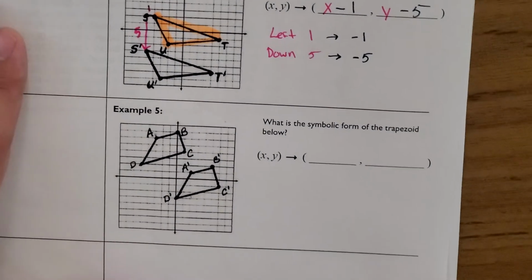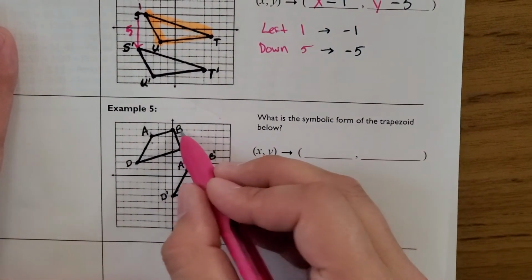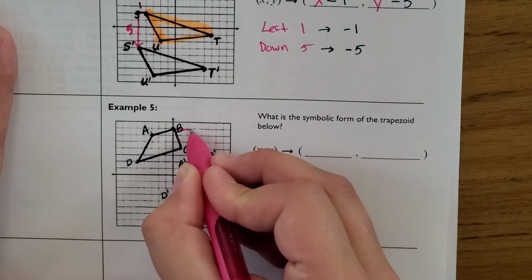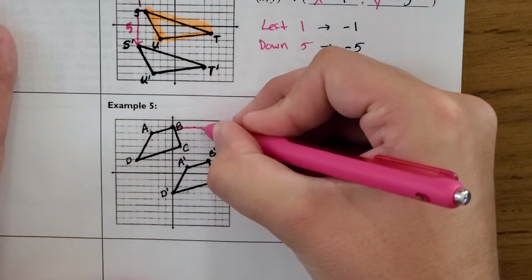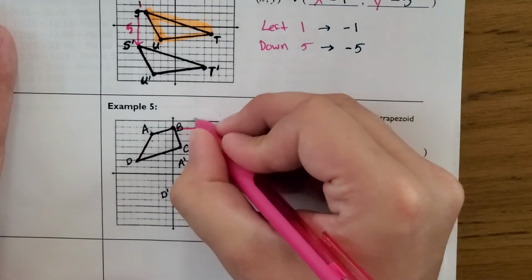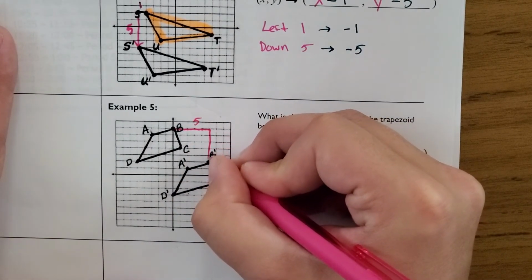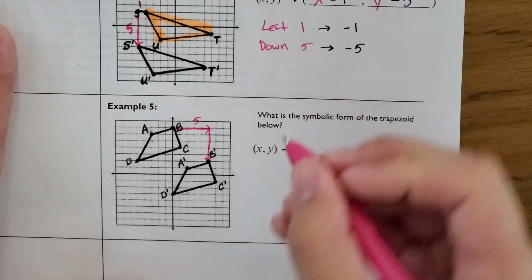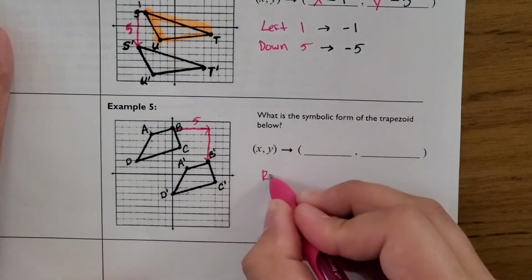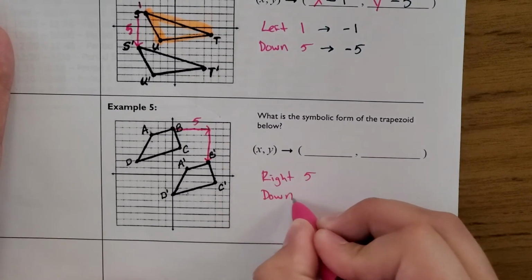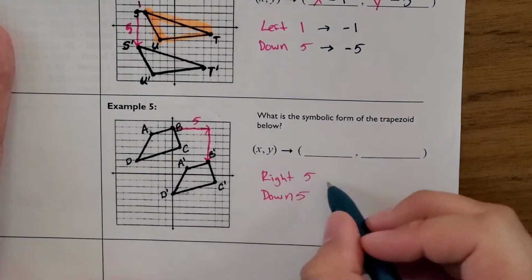And taking a look at this last one right here, we're just going to go with B. I think B is the easiest to see. You can see B goes over 1, 2, 3, 4, it looks like 5 units. And then it's going down 1, 2, 3, 4, 5 units again. So we went right 5, down 5.